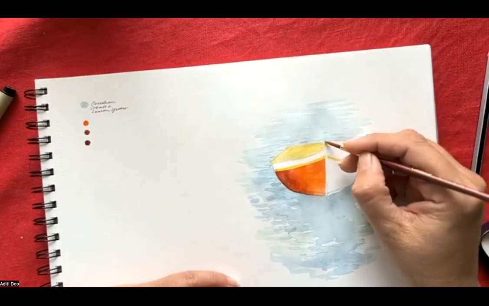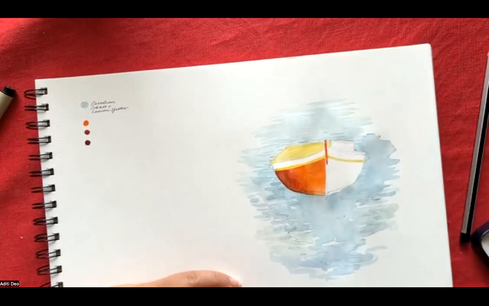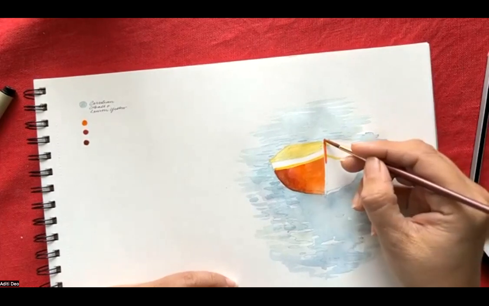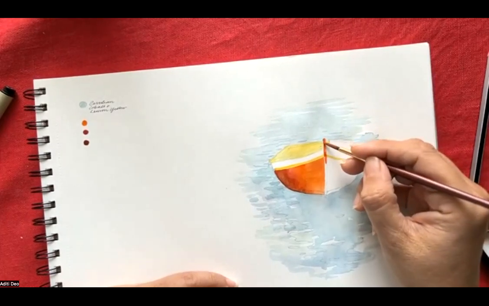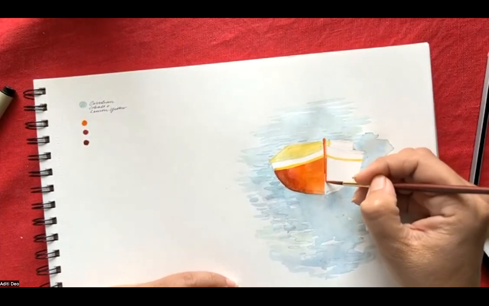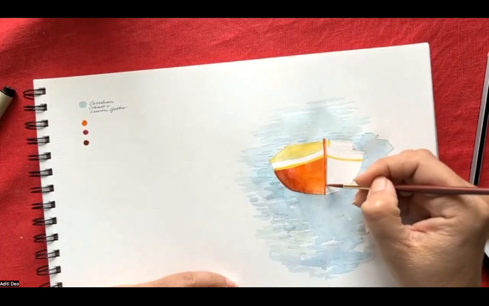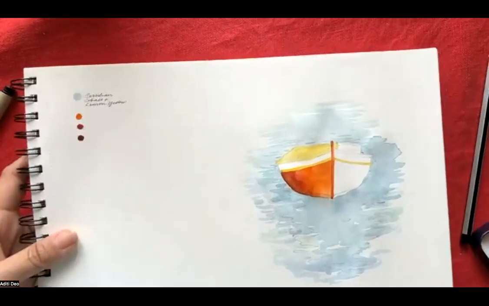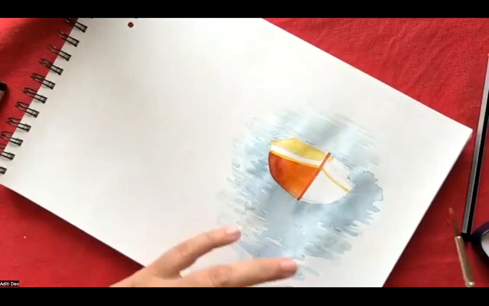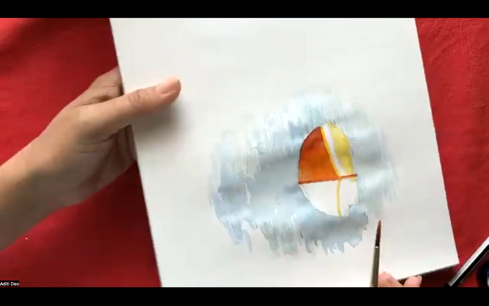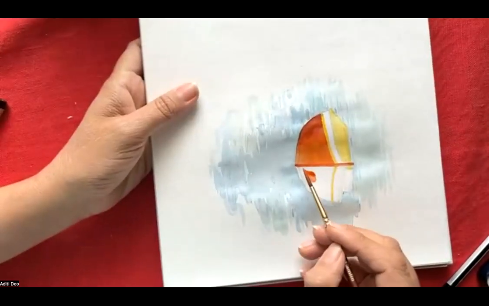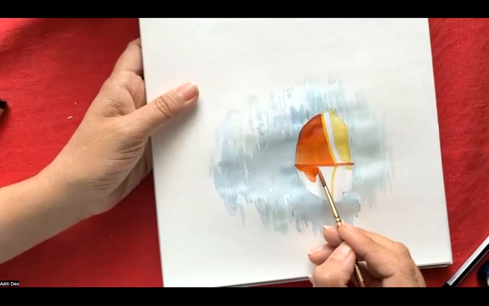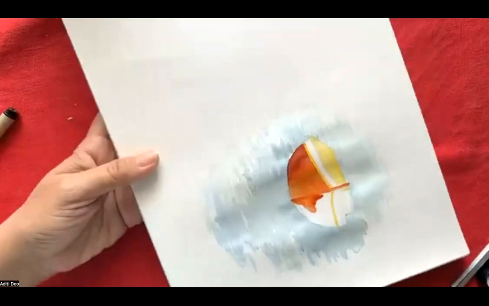Now do the same thing in the center and on the other side. And the colors on both sides of the boat could look different.